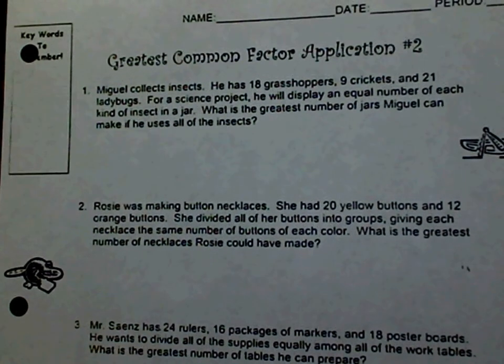So in class today we talked about greatest common factor, and we brought information forward from 5th grade about what greatest common factor was. You have to think of your words. Greatest is most, common is what they share or what's the same, factor is the numbers that you multiply together. So let's look at the first one.